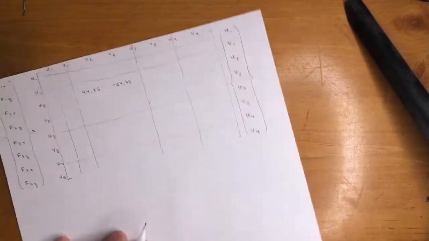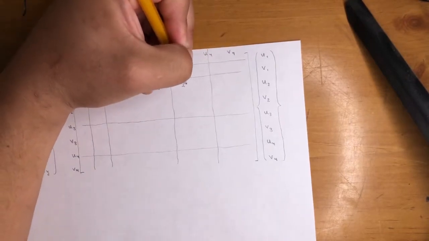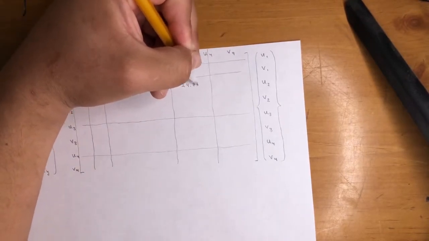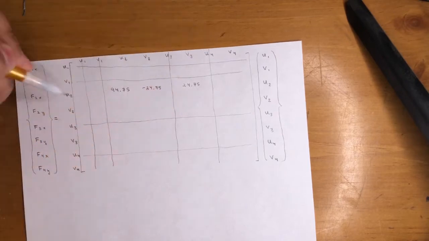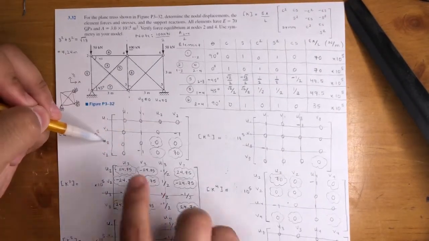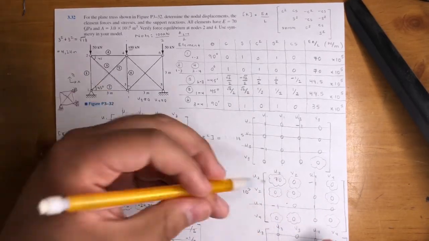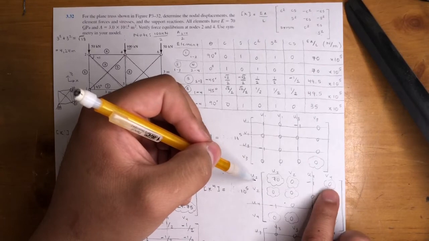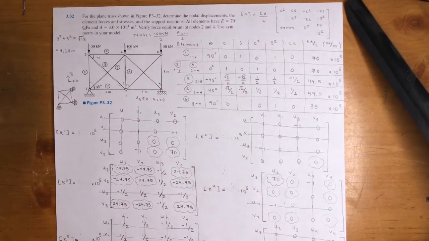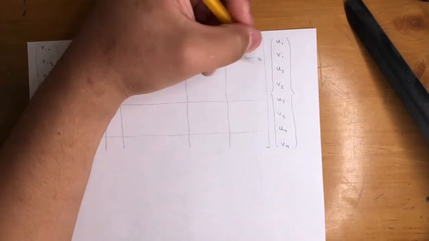24.75. That's the only one. So, 24.75. And finally, U2, V4. You search up all the U2s, V4, there's none here. There's none here, right here. U2, V4, there's a 0. And there's nothing else. So that means this is a 0.